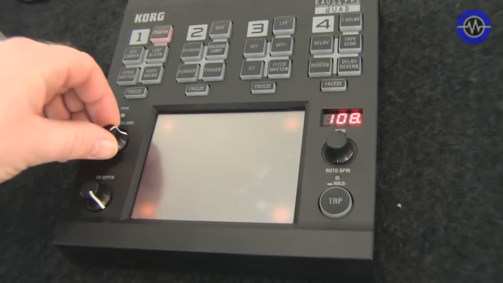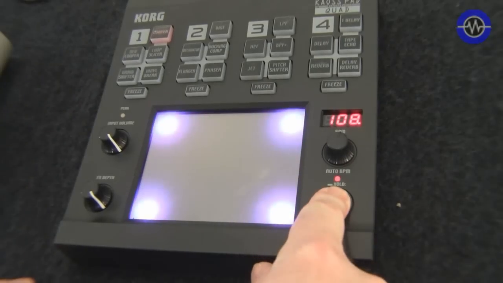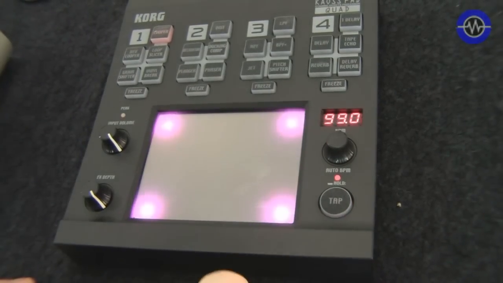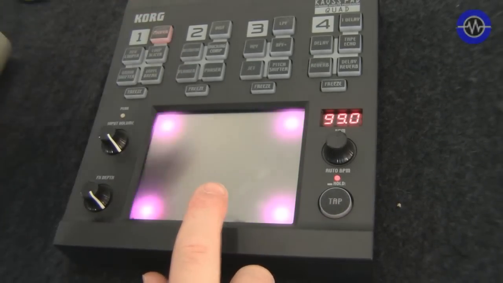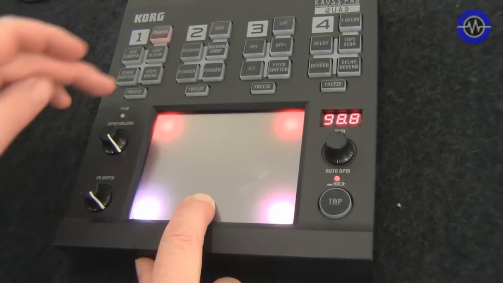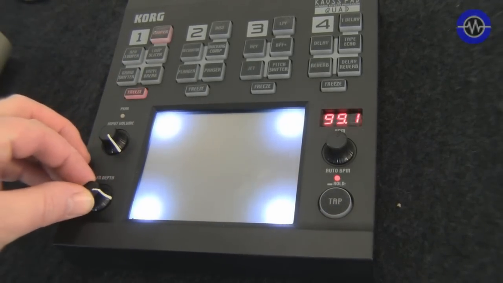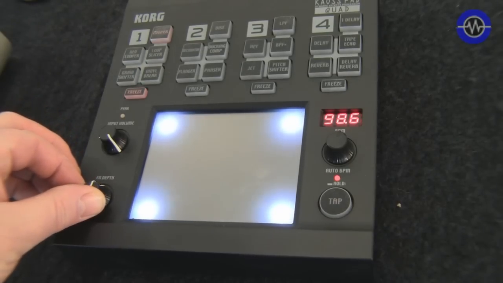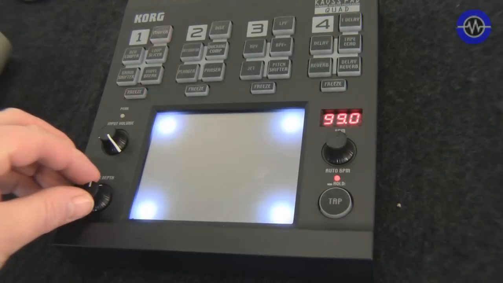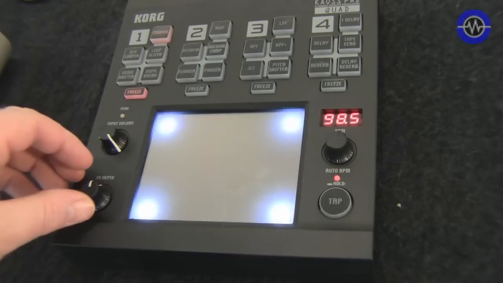Right, so we've got a single bar looping here in the sequencer. Get the BPM. Got that pretty quick. Right, now get a loop going. And then I'll just blend between. You can hear it's kind of phasing. It's moving around a bit, but it's pretty damn good.